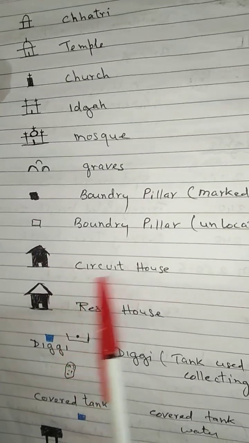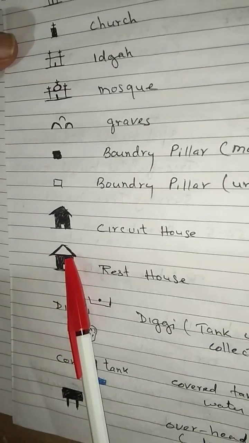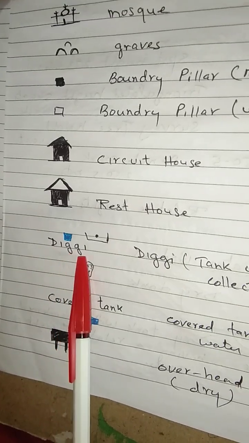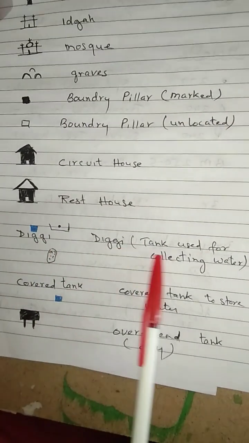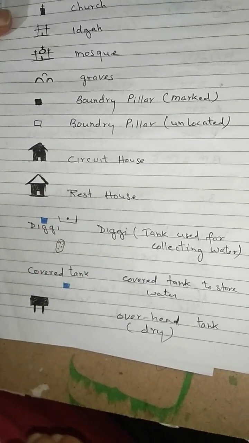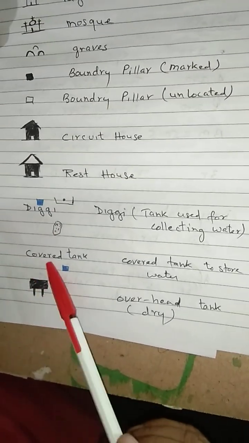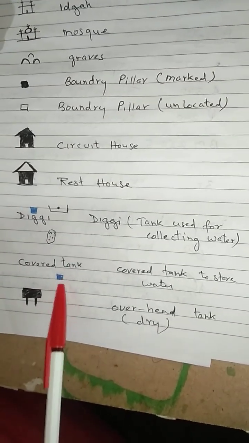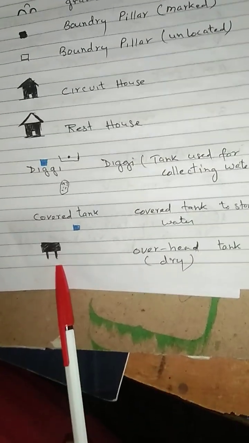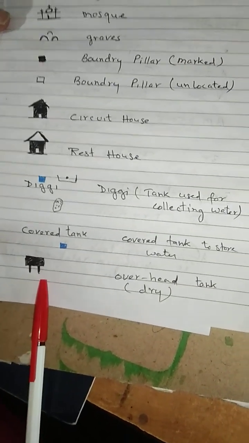Here is a circuit house, completely black shaded. If the roof is not shaded, it's a rest house. Then we have a diggy. The word diggy would be written there. Diggy means it is a tank used to collect water. Generally diggies are in places where there is a scarcity of water, and during the rains they store the water so that it can be useful in the dry season. Same with covered tanks. This is a covered tank, perennial covered tank. The tank is covered so that the water does not evaporate. This is an overhead tank. It is dry. If it is blue in color, it is overhead tank, perennial.